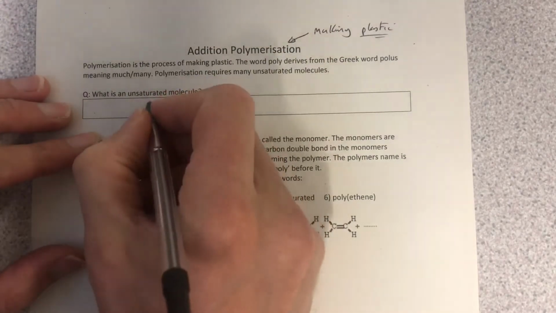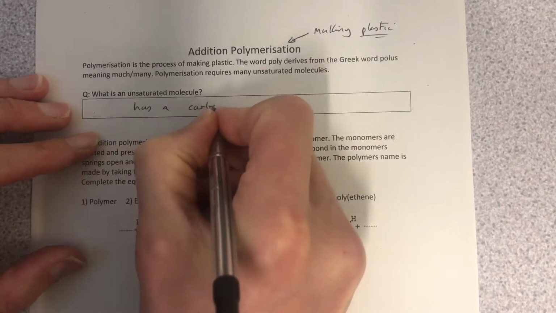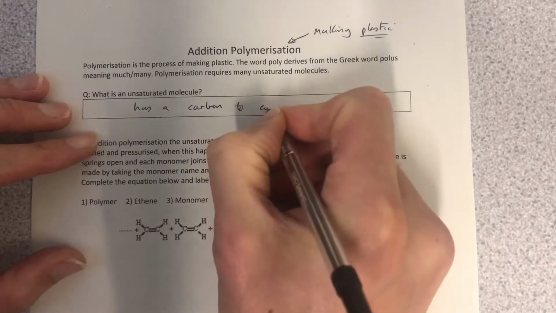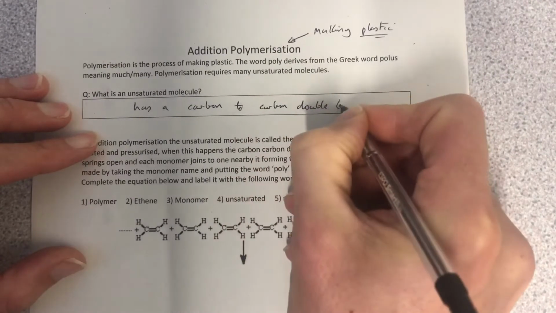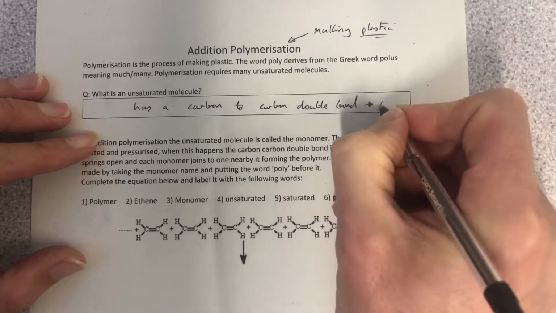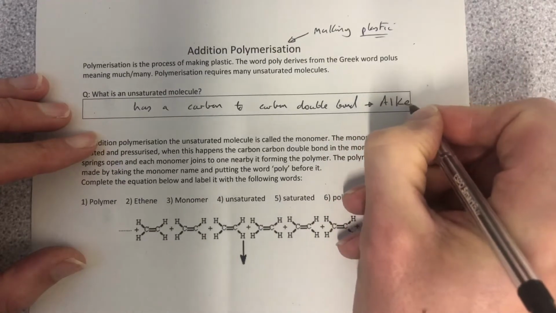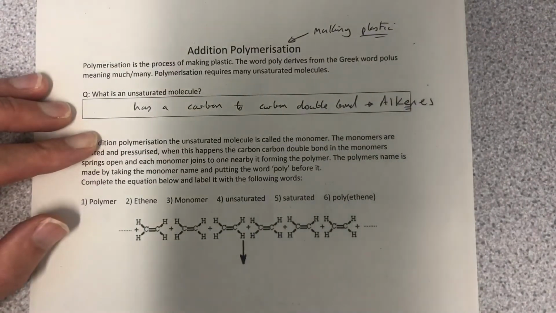An unsaturated molecule has a carbon to carbon double bond. Okay, in other words, what we're really interested in here are alkenes. Alkenes are made from cracking alkanes. Alkanes are found in crude oil.